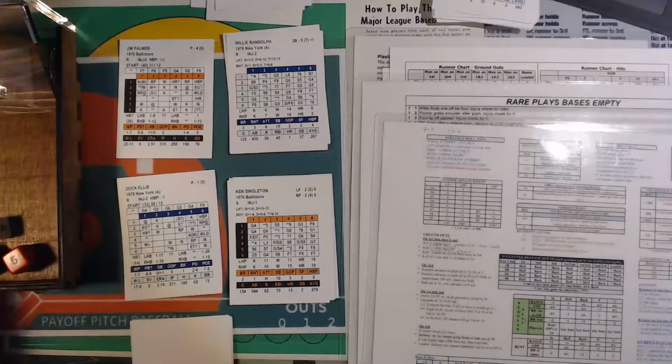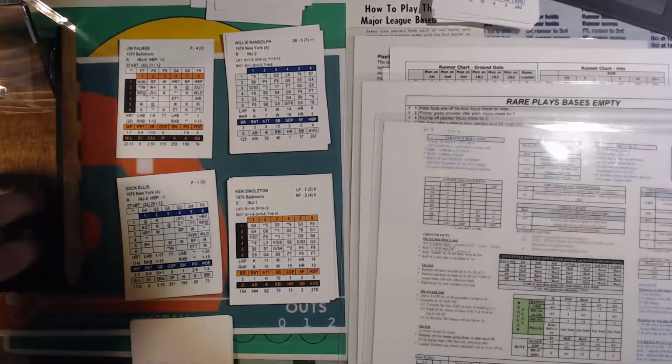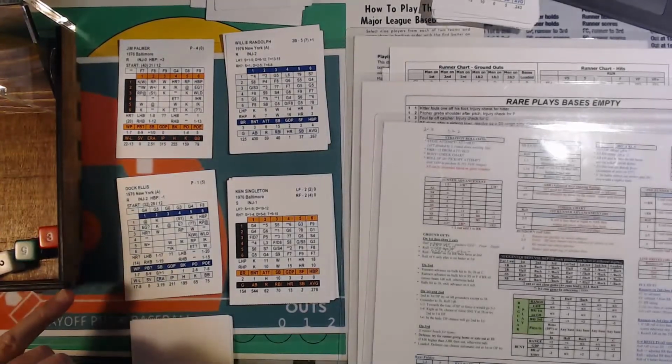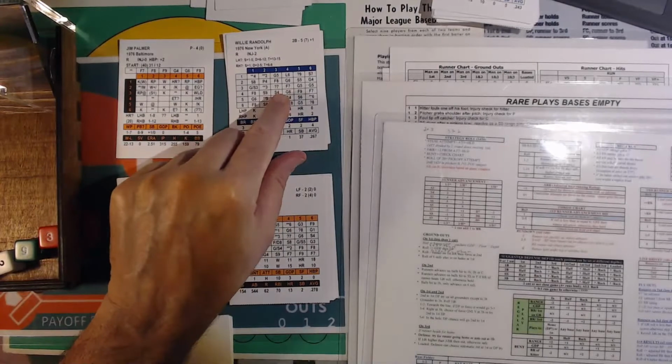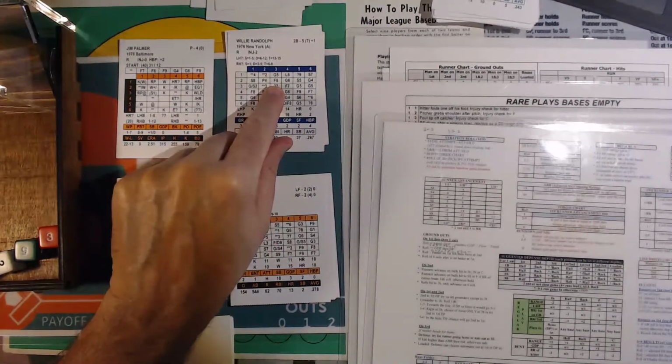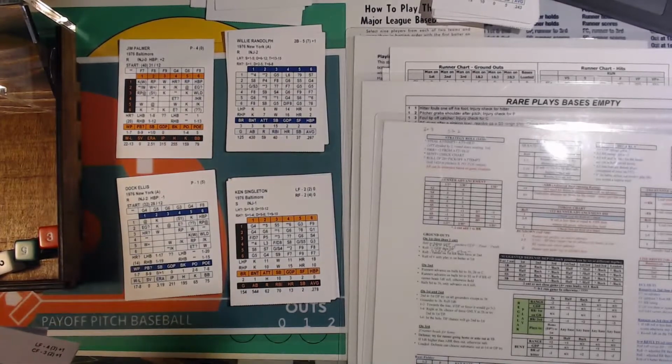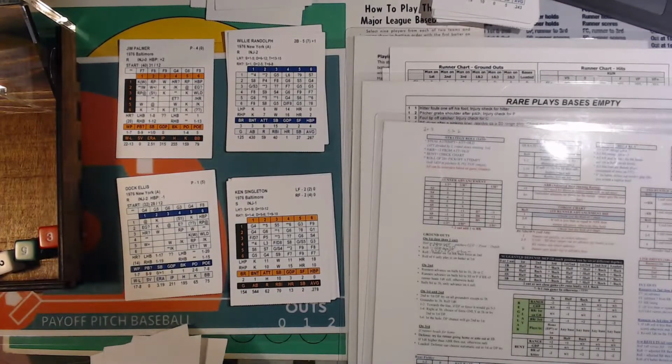So we're rolling off of Willie Randolph. See what happens. Range play is going to be a 32 and a 5, and that's a fly ball to center field. The question is, will Bumbry get to it? And on that 5, I don't think he will. And he does not get to it. He's only a 3, so that drops in there.